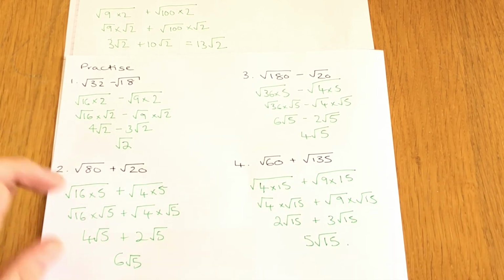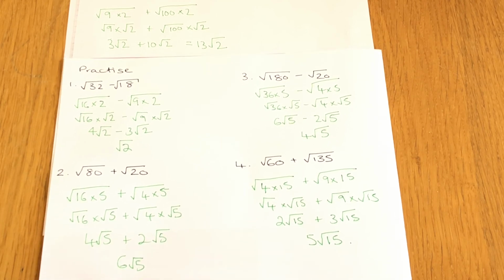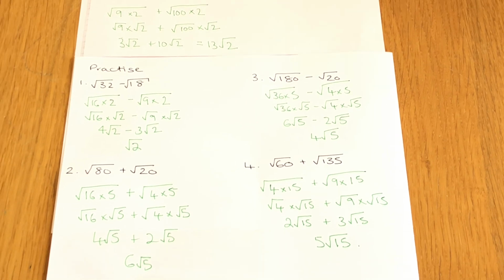Okay, and that is the last bit of our lesson today. So I hope you enjoyed that, I hope you understood that, I hope you got them all correct. So now it's your job to complete the exit ticket on adding and subtracting surds. Take a photo of it and send it to your teacher to mark.